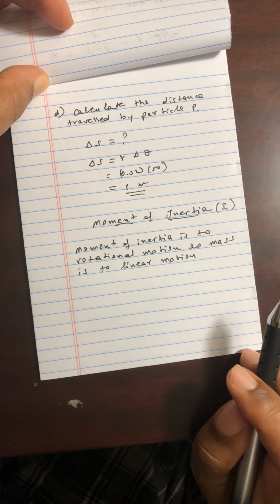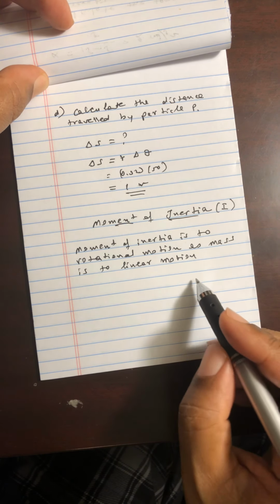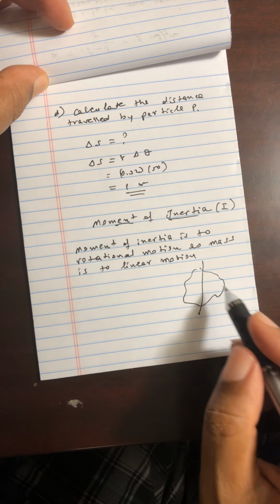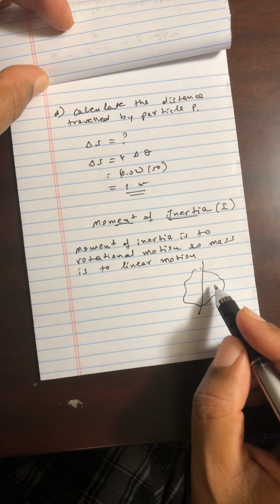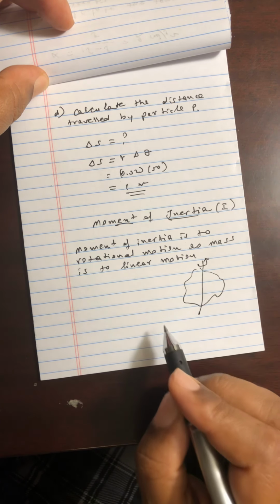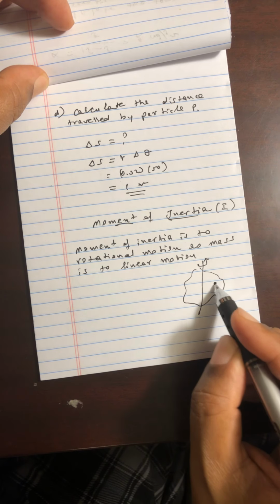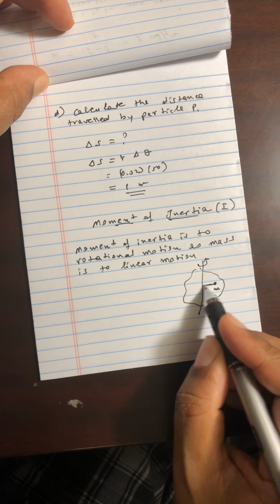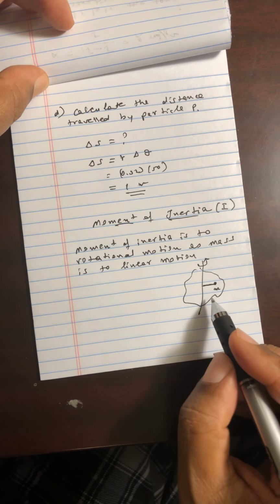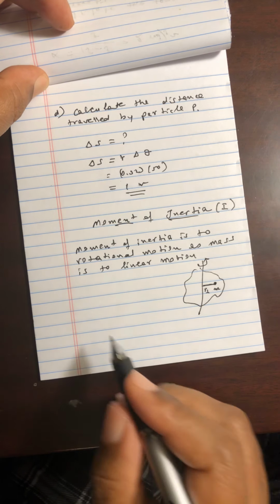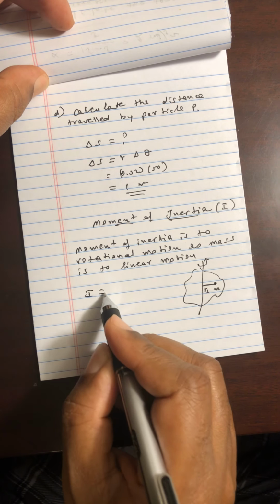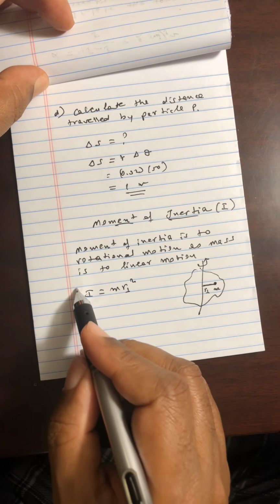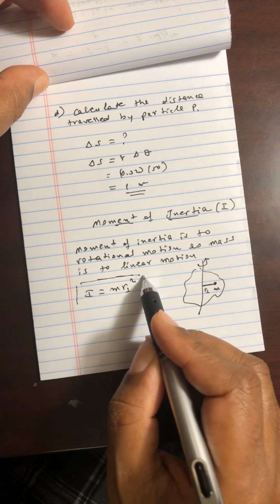Okay, so let's define it. Suppose we have this object rotating in a circular path, while rotating about a fixed axis. Now if we take this particle over here, let's say its mass is m, and the perpendicular distance between the axis and the particle is r perpendicular. This moment of inertia I is defined to be mass times r perpendicular distance squared. This is the definition of moment of inertia.